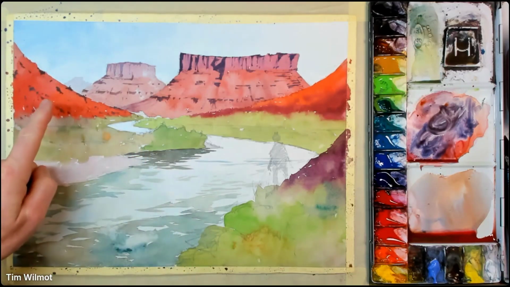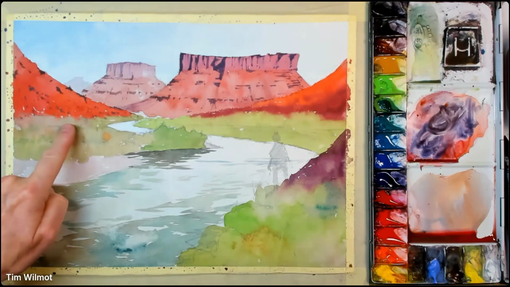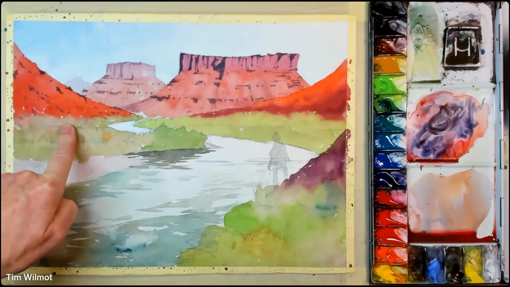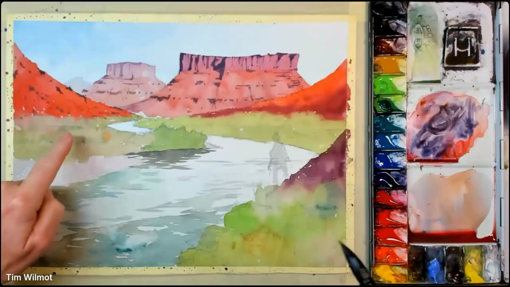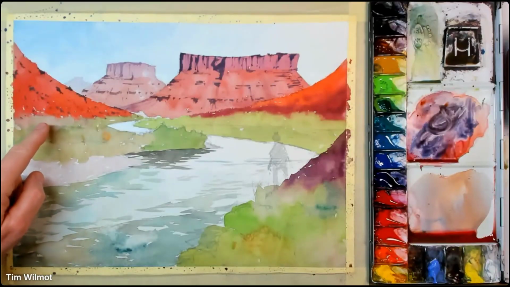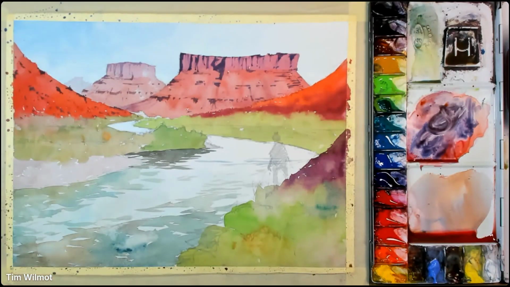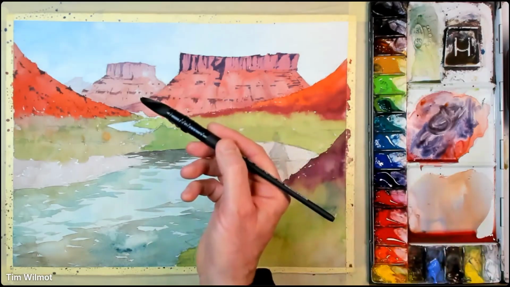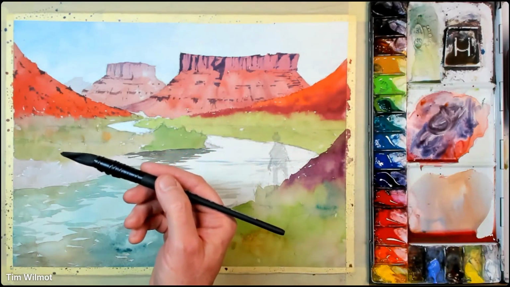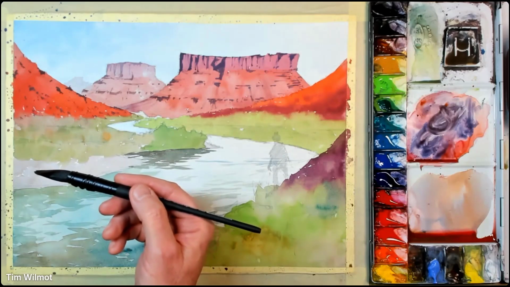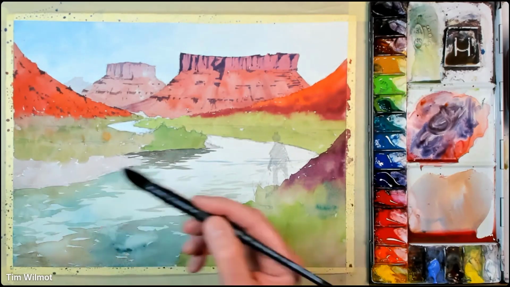And then I'm going to pick up my mop brush again for doing these little shrubs and trees on that left-hand side. And a darker green, there's a lot of sort of middle value greens.